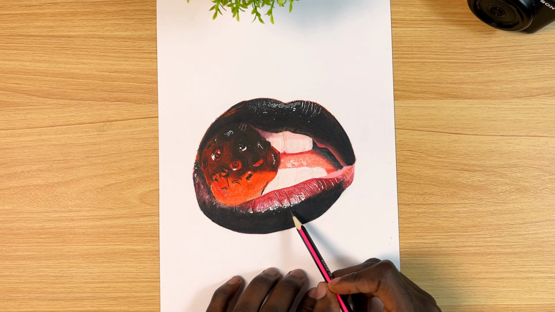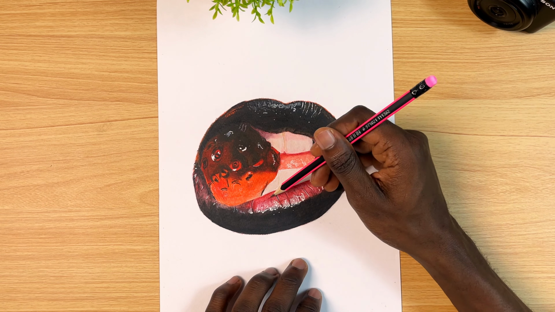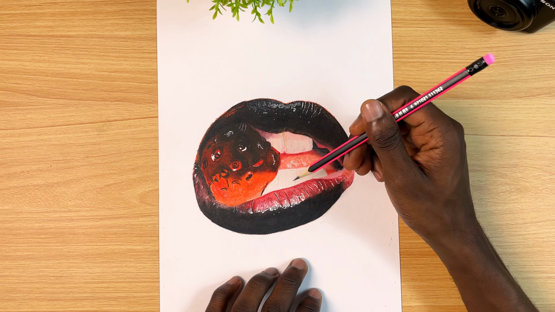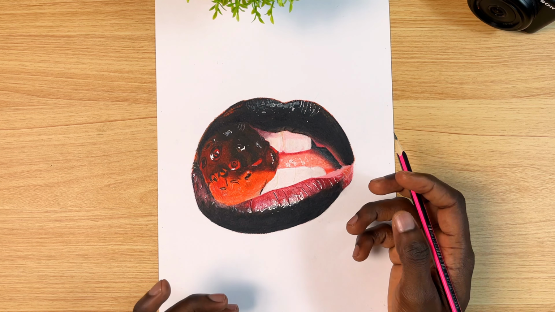In the lower lip, the shadows are the black areas down here, and on top of that we have the midtones. In between the two we have the highlights, and once again these three components together help create that realistic look.